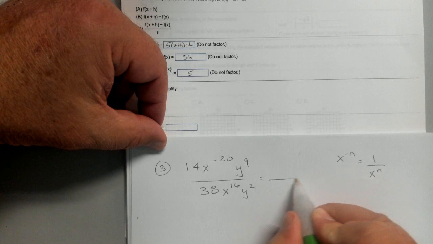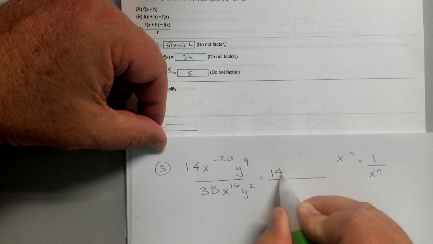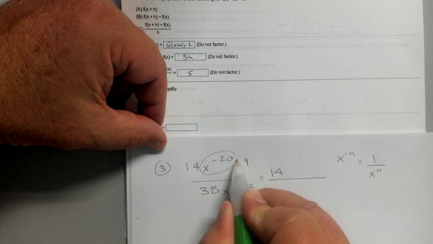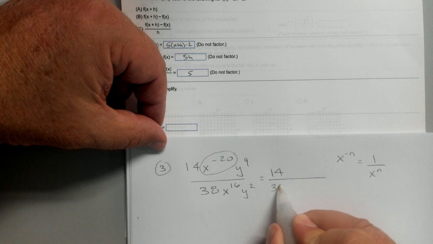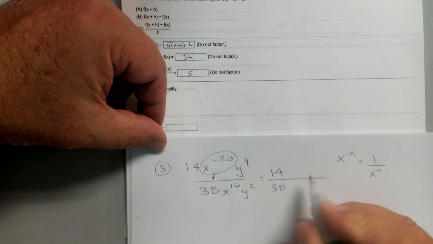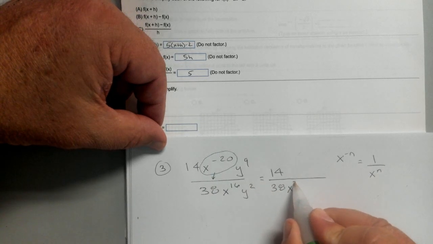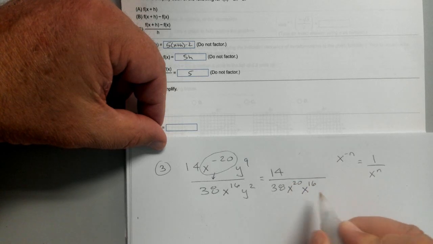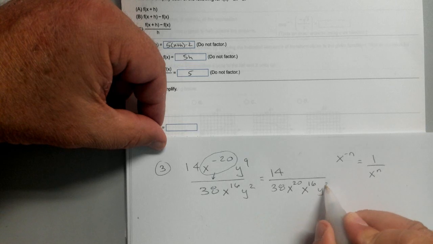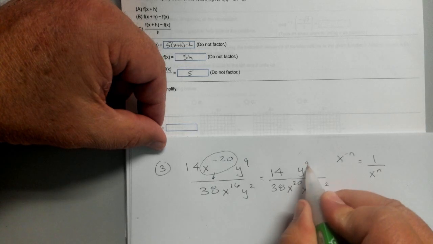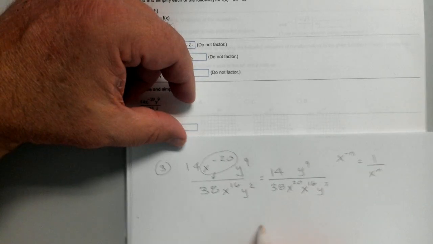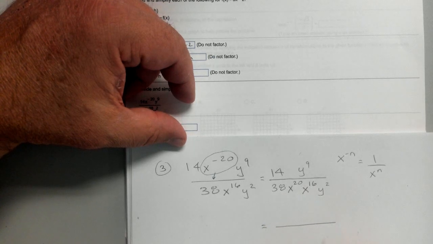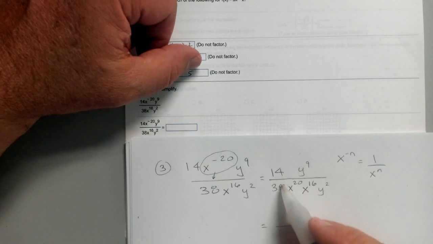So, this, it goes on the bottom, becomes positive. Positive, that's positive. 14 and 38.